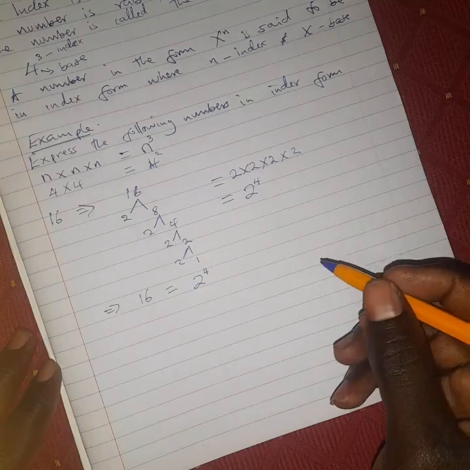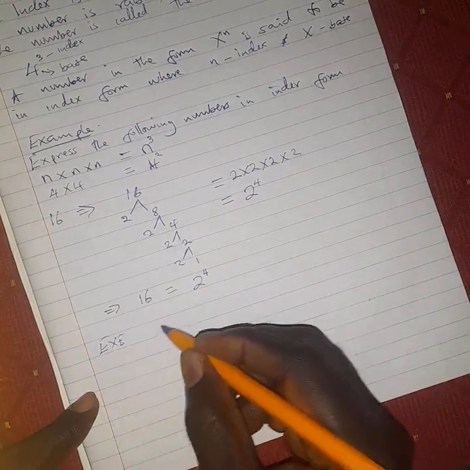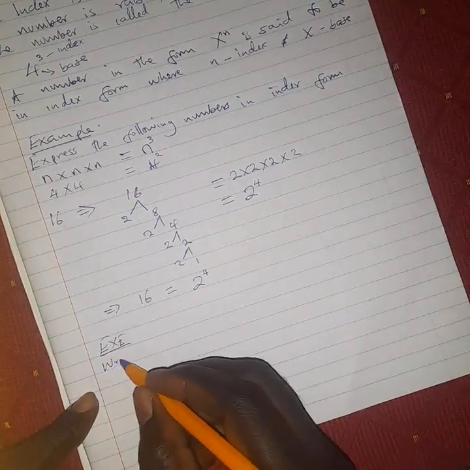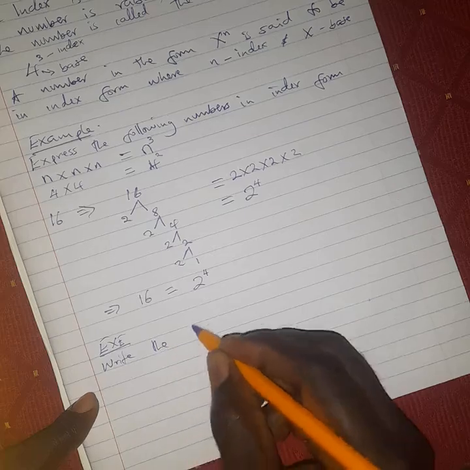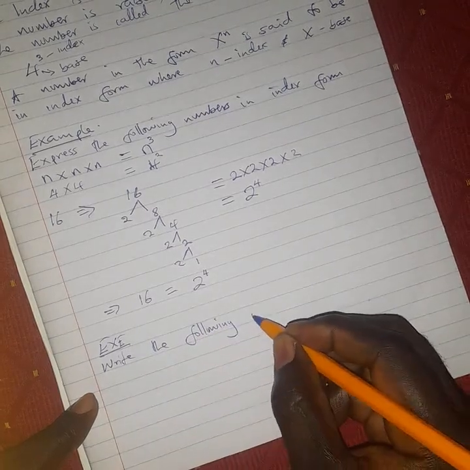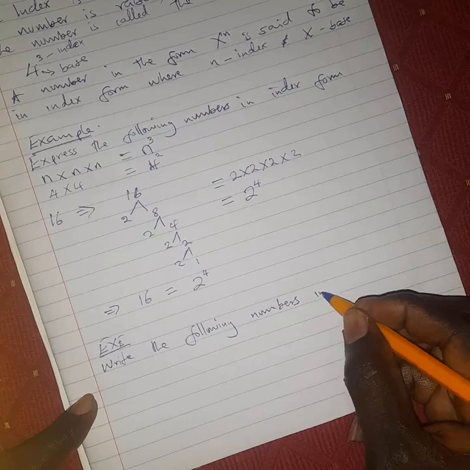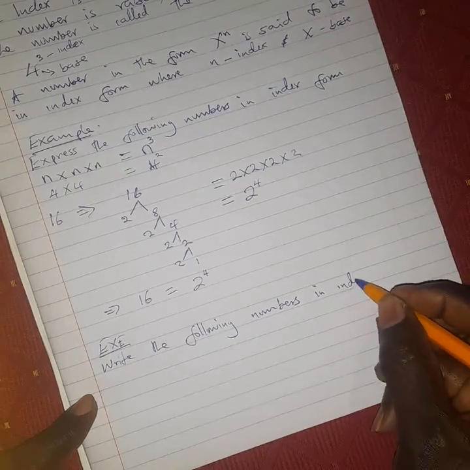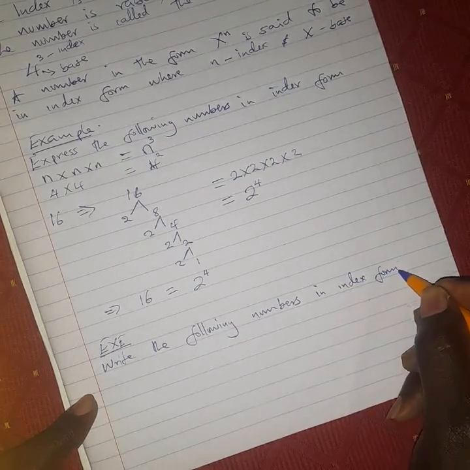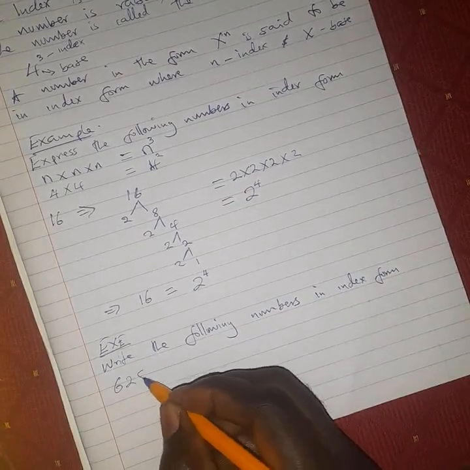I will give you an exercise to try at home. Write the following numbers in index form. Try this at home. You have 625.